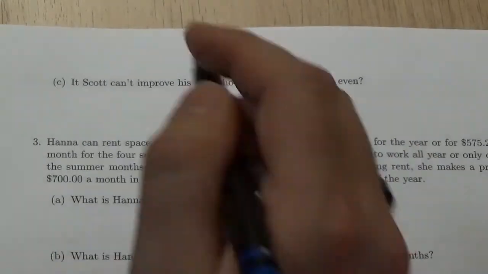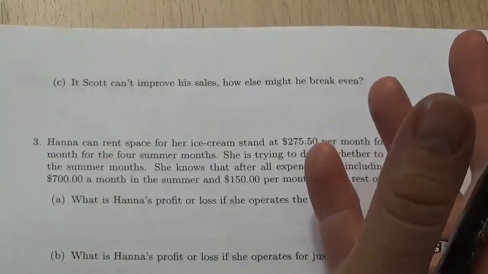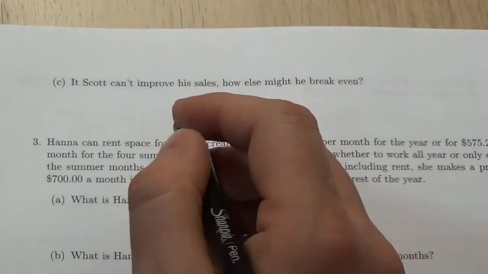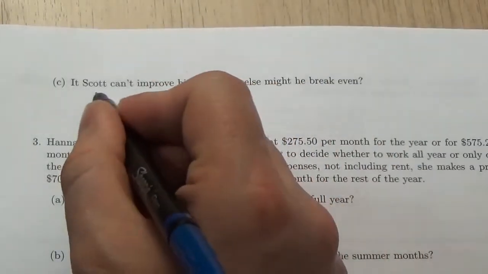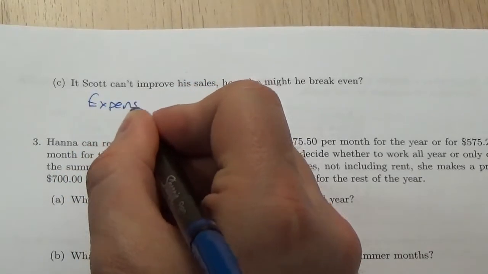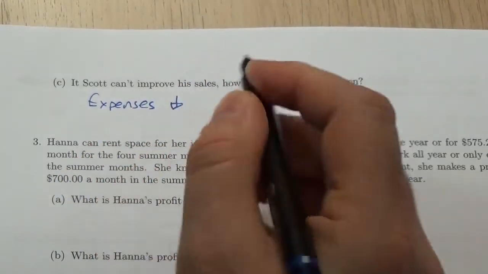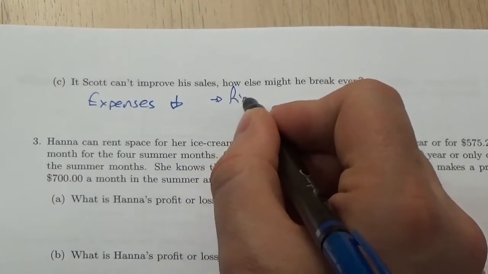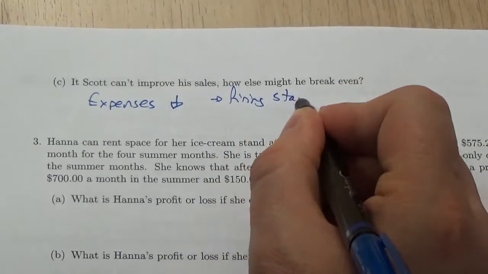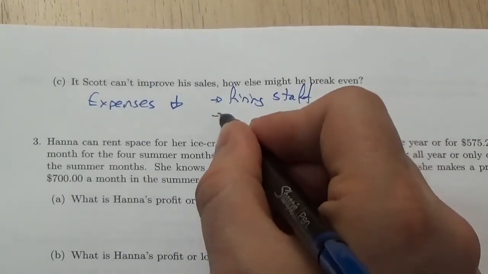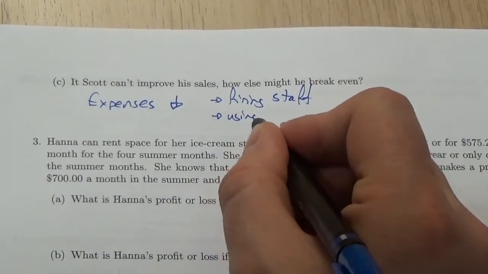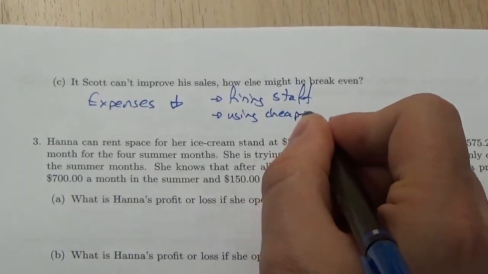Well, everybody, what if you can't improve your sales, if you can't inspire more people to buy? Then we've got to cut expenses, right? So the expenses have to go down. This might mean firing staff. This might mean using cheaper product.